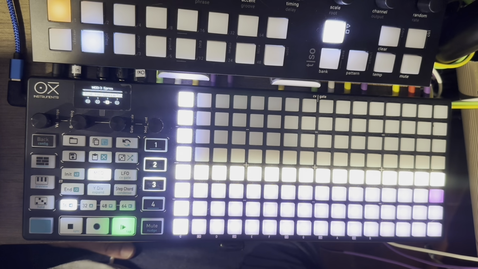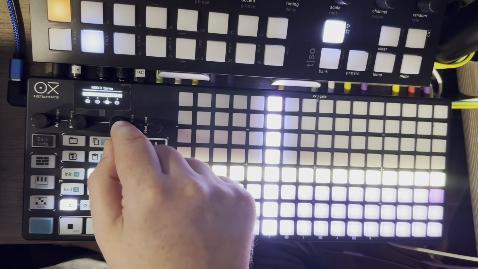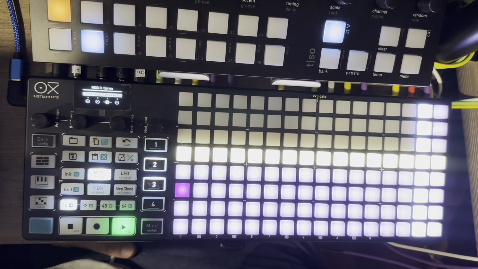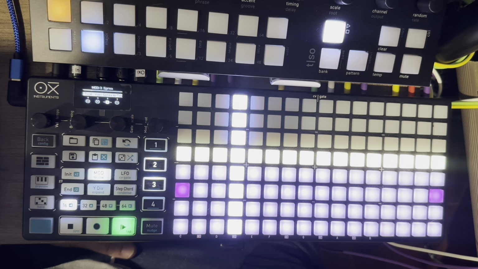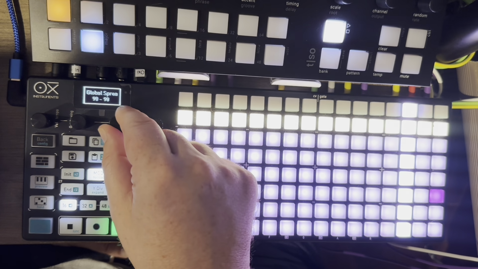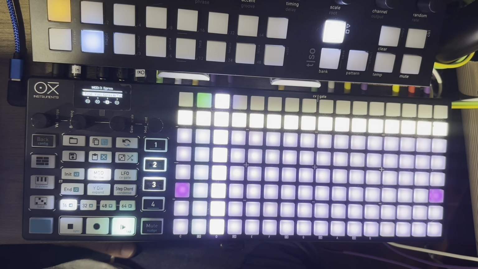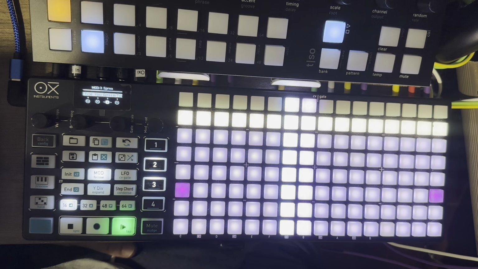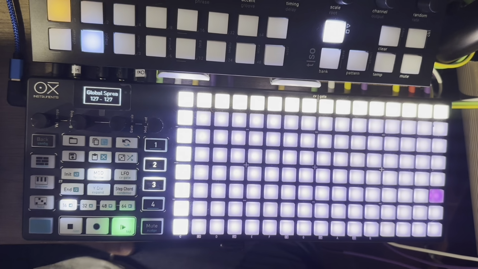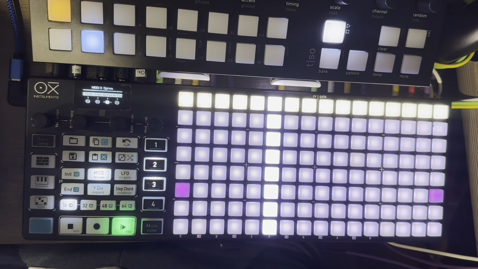Chord repeats. Get more, chord repeats. At the end of the chord. This will go all the way.